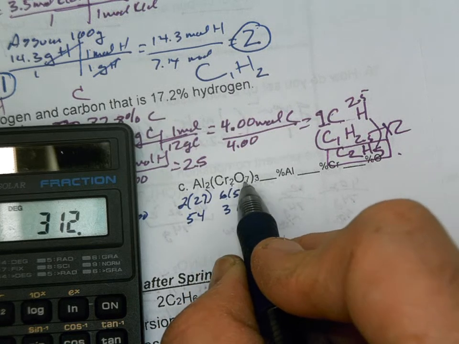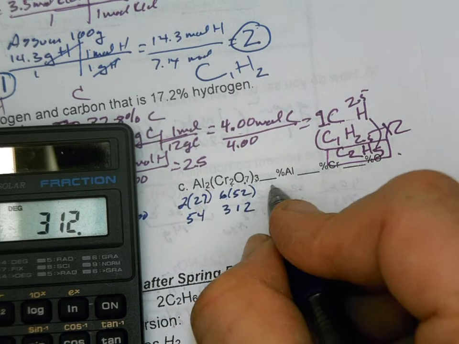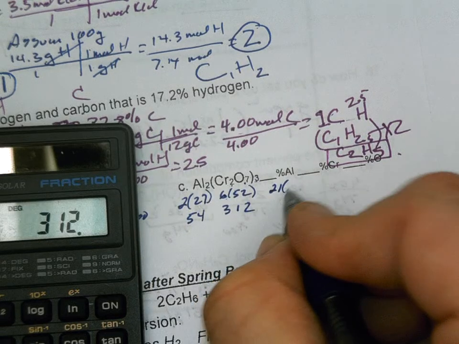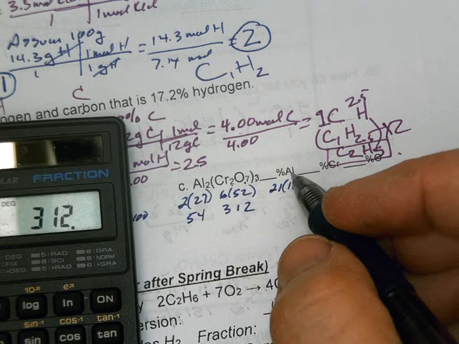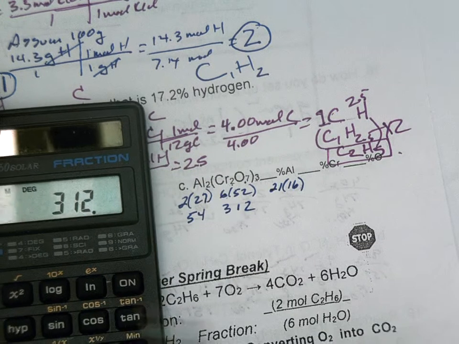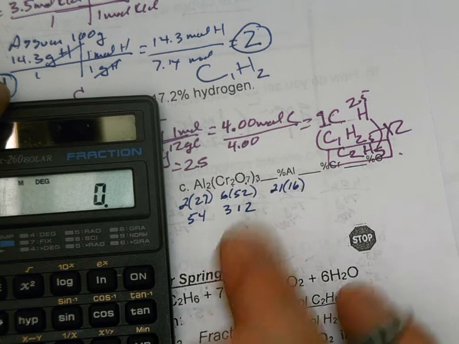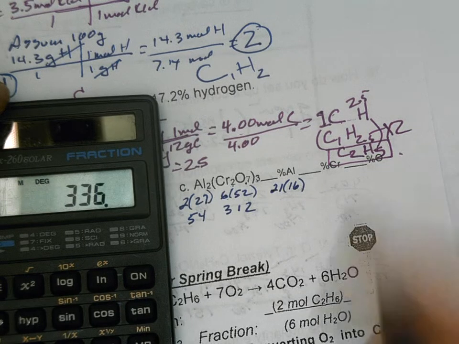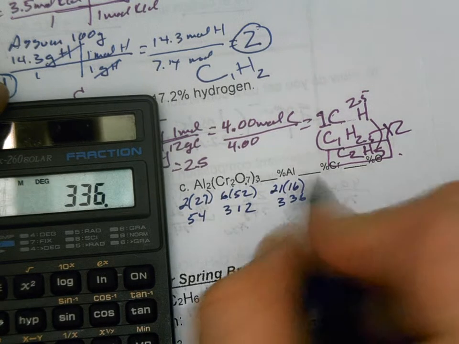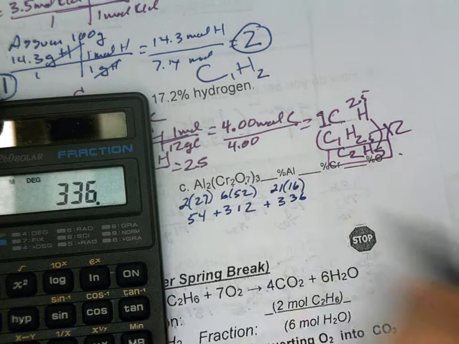So 7 times 3 is 21 oxygens. Each oxygen is 16. So 21 times 16, you know what? I made a mistake on my practice one. I'm going to make sure 21 times 16 is 336.